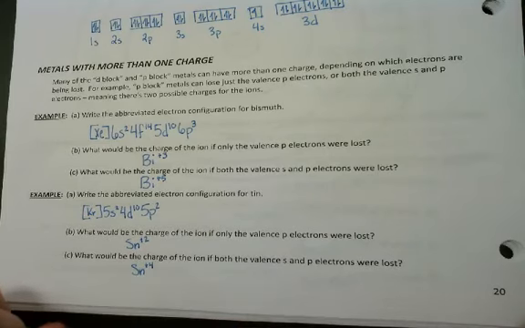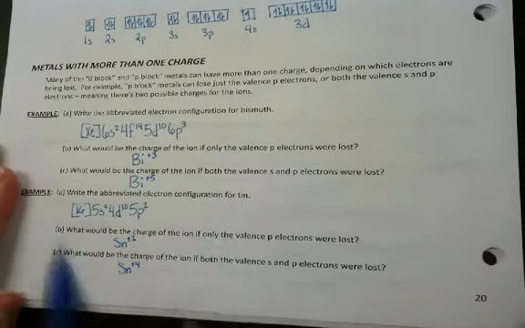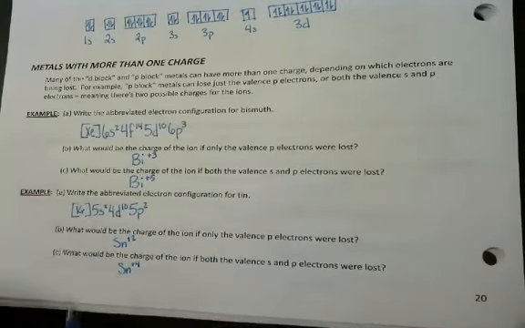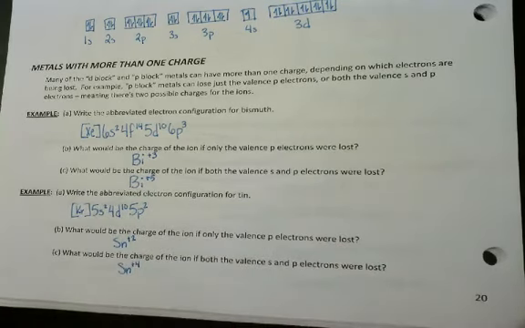So these only apply for our metals that are in our D and our P block, and most of the time we're really only going to have y'all do this for our elements that are in the P block.